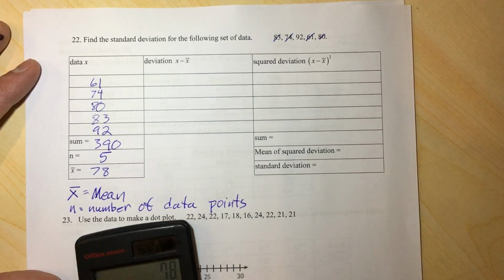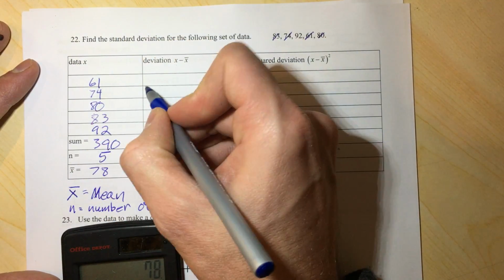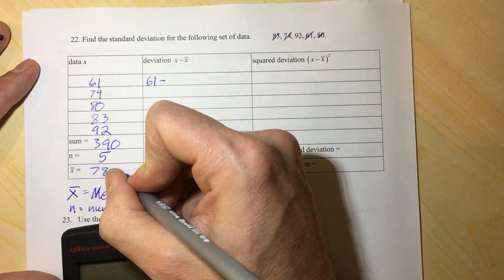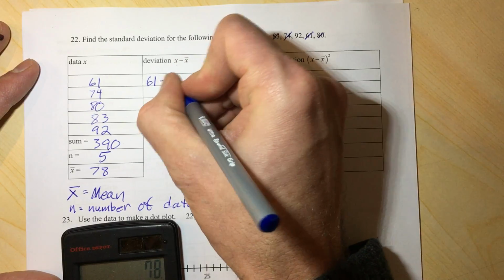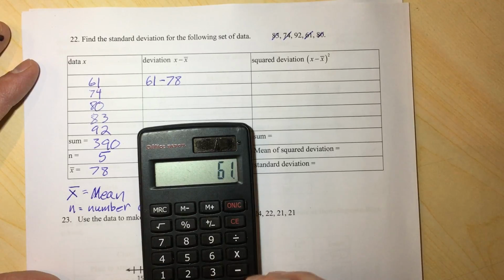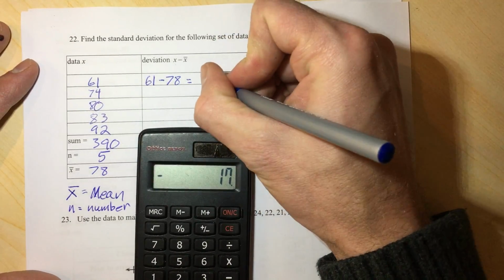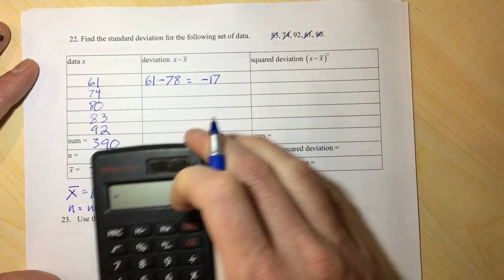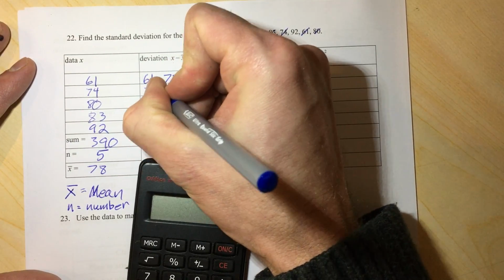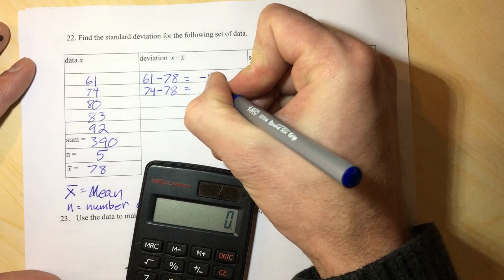Okay, so if we look up here, we know that the x is our data point. So we're just going to bring x over: 61 minus our mean, which is 78. And so 61 minus 78, we're going to get a negative number. It equals negative 17.